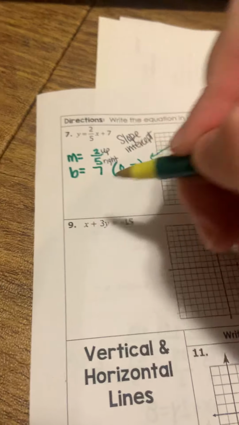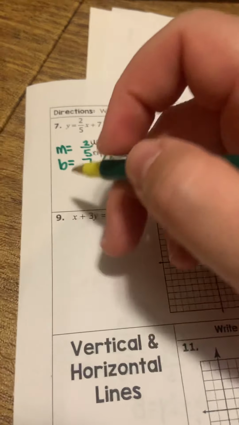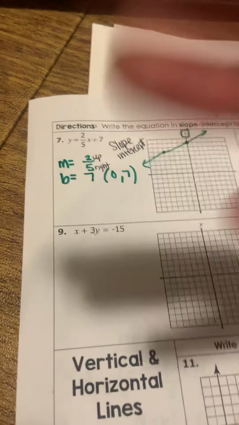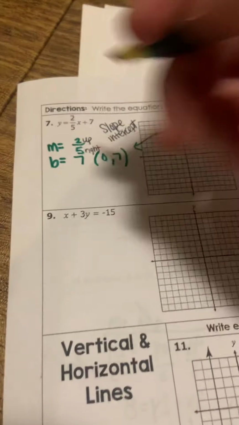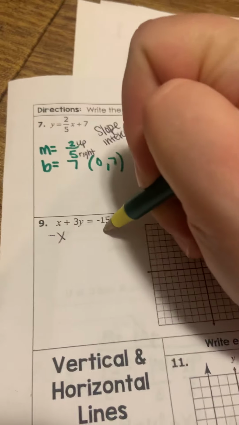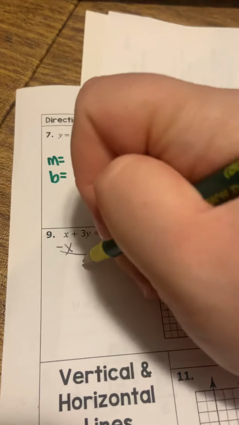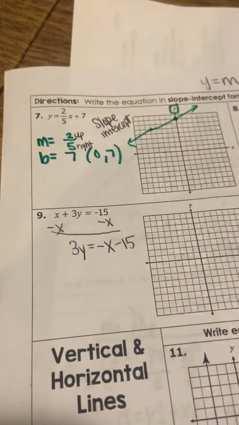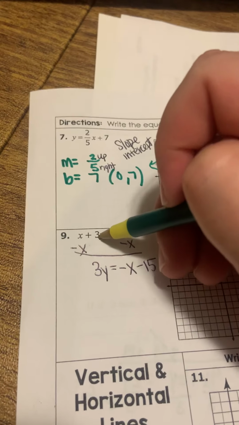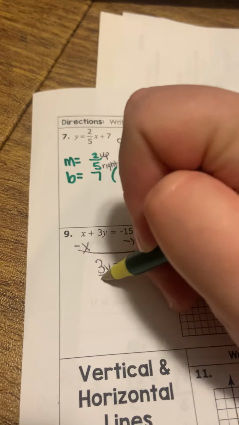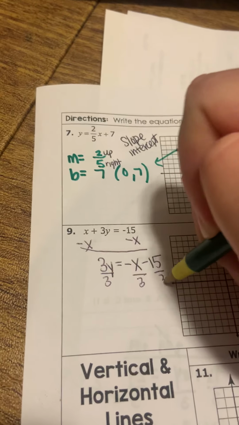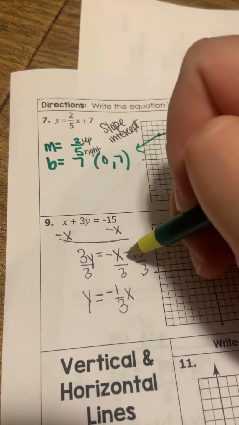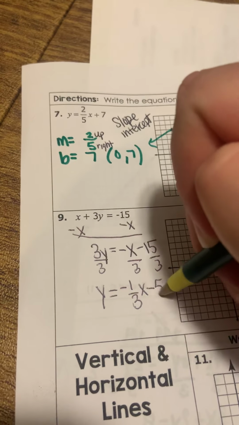So our first step is to rearrange and rewrite this so that we're out of standard form. I remember on the front side, we worked so hard to get into standard form. Now we're trying to get out of it and solve for y. So I'm going to subtract x, so I get 3y equals negative x minus 15. Then I have to get y alone, and it's 3 times y, so I'm going to divide each term by 3. So I have y equals negative 1/3 x. Now negative 15 over 3 is negative 5.